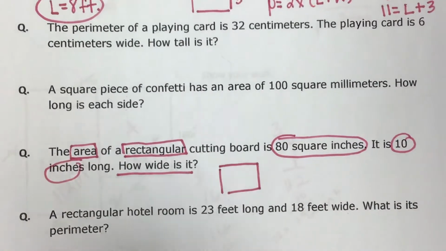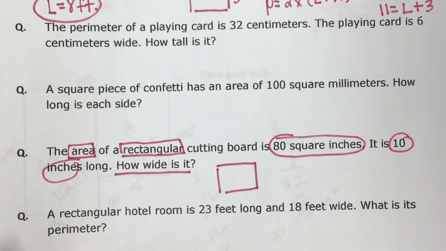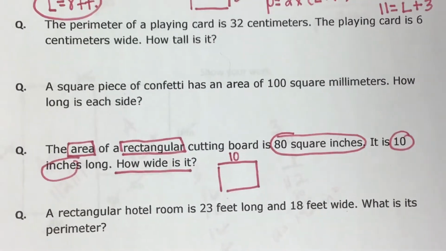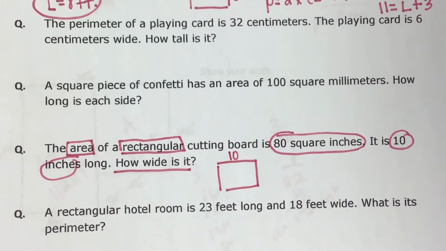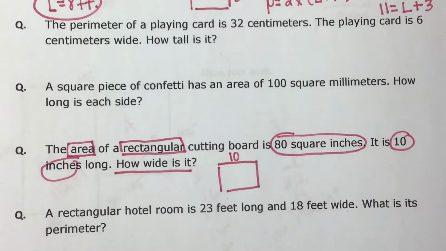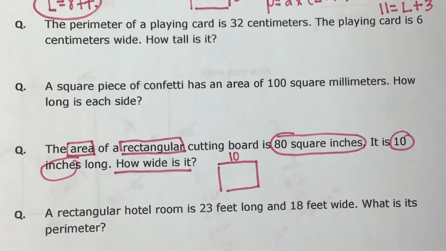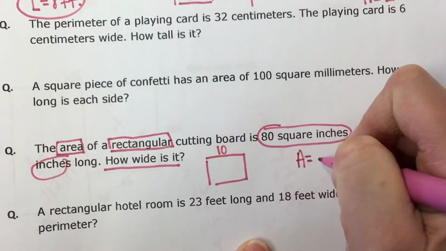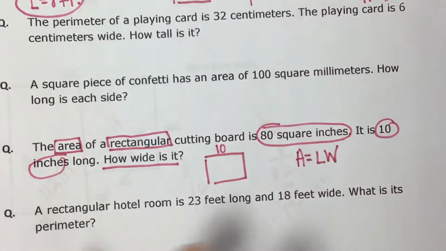We know one of the sides. What side do we know? 10. So label that 10. Now, what do we know about area? What's our formula for area? Everybody should know this one. We've been doing this one a long time. What's the formula for area? Excellent. Area equals, and remember, we just write it like this, length times width.